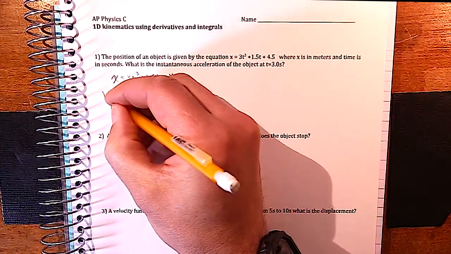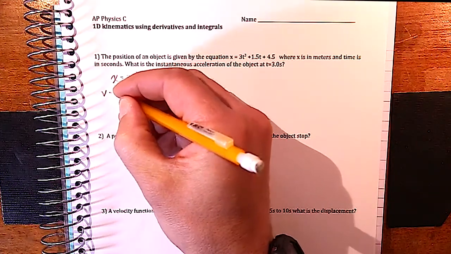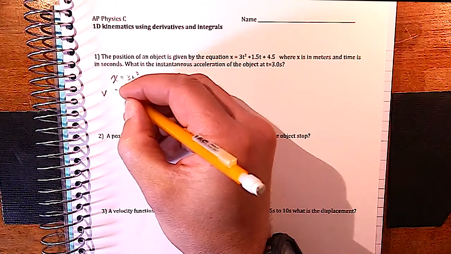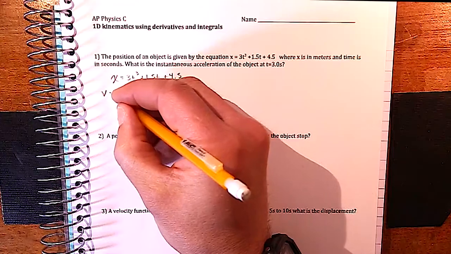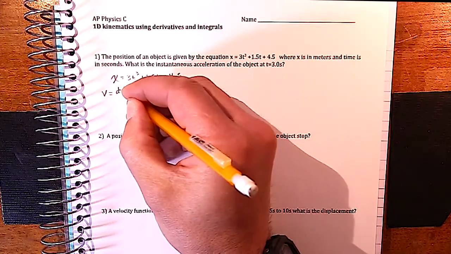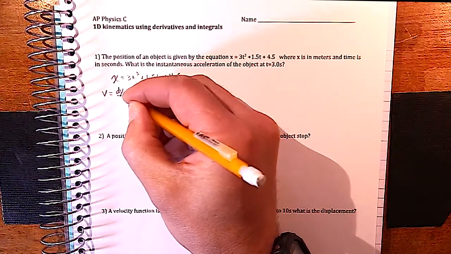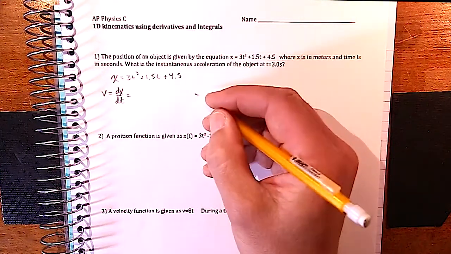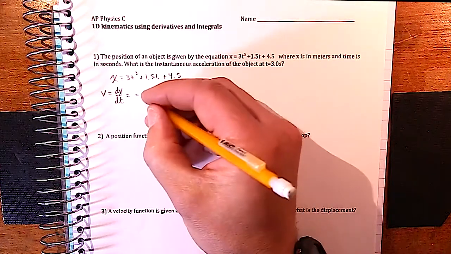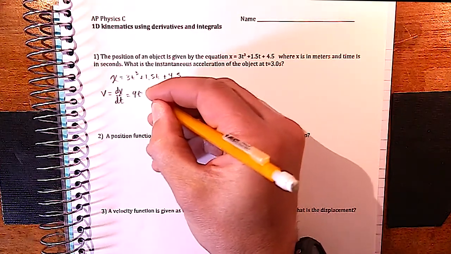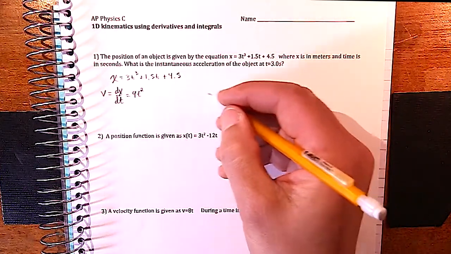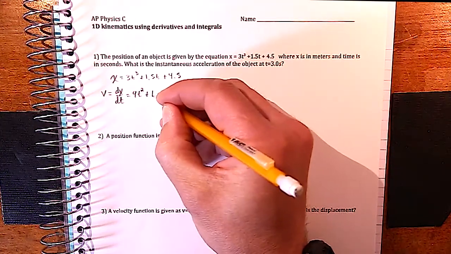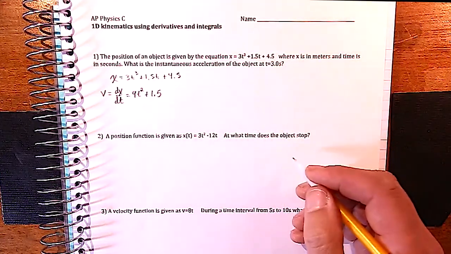And so if we want to find acceleration, we have to take the second derivative of position. So what we're going to do is we're first going to take the first derivative, which is dx dt. So that's going to be 9t squared, doing the power rule, plus 1.5.